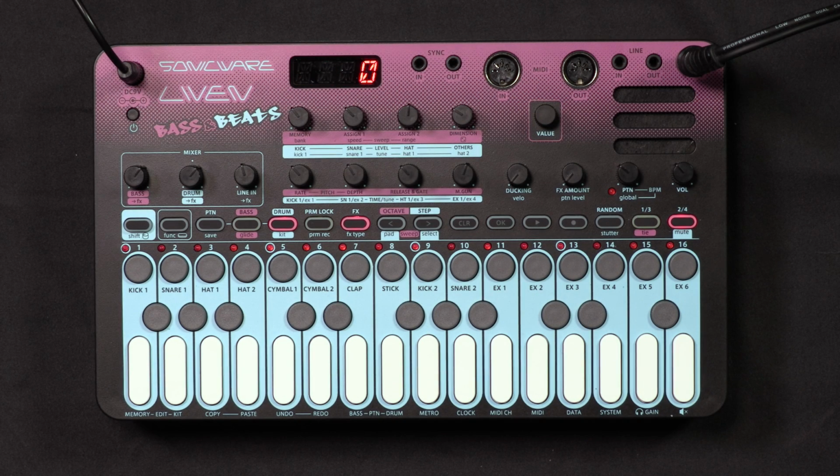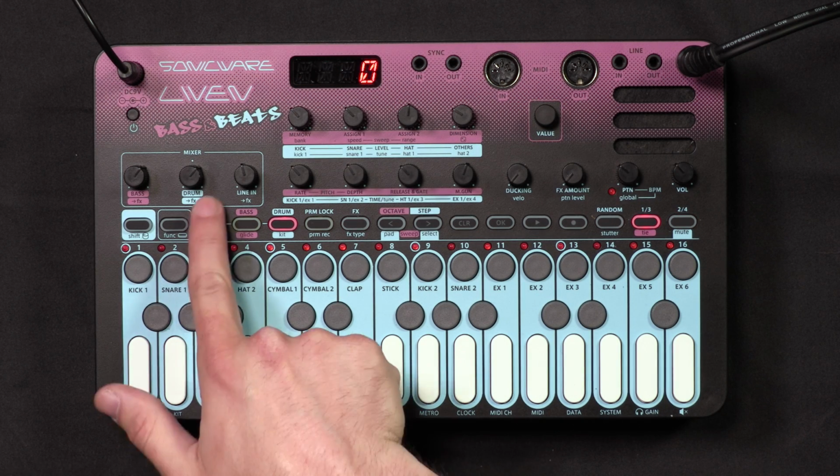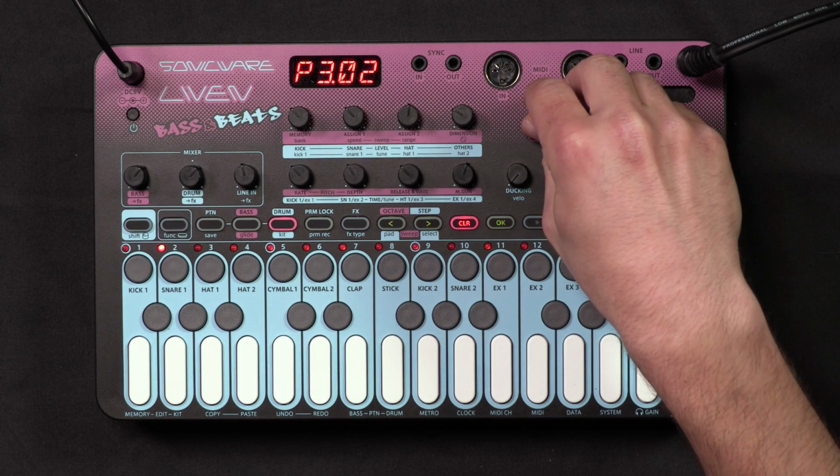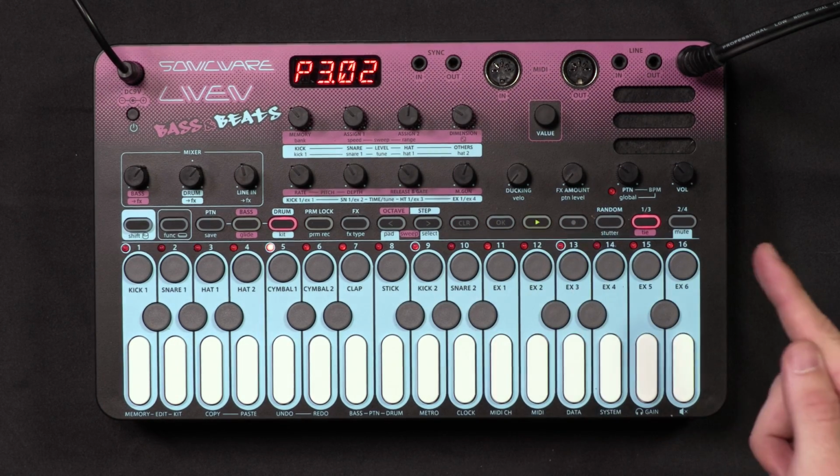So now let's write a pattern. So for that I need a new pattern slot, so I will press pattern, and with the value knob I will select a slot that is not used yet. This one is empty, so we can start.